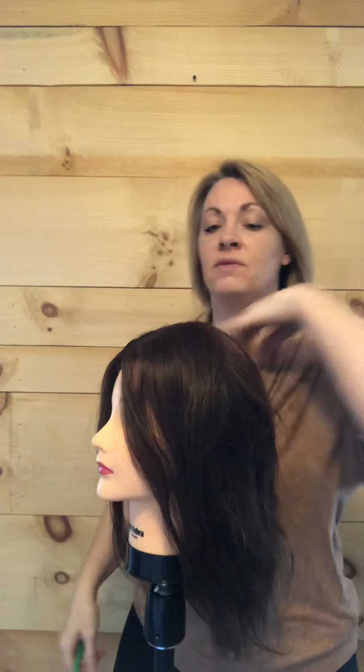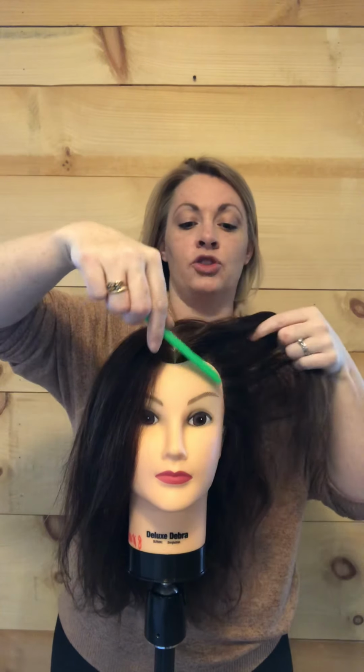So those are the spots of the head that you really want to pay attention to. So when I say to section the hair at the apex for a haircut, you know where it is. When I say to section the hair at the parietal ridge, you know where it is. Or take a section near the occipital bone. That's what we're talking about, okay? So those are our reference points.